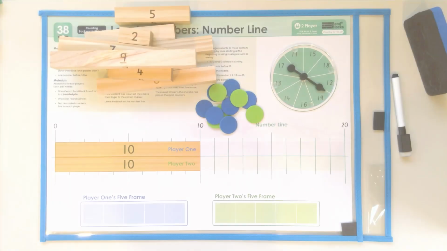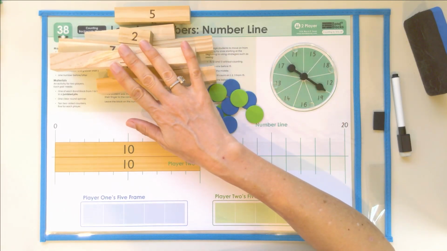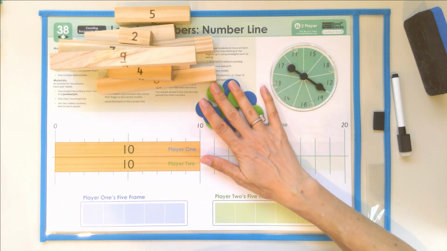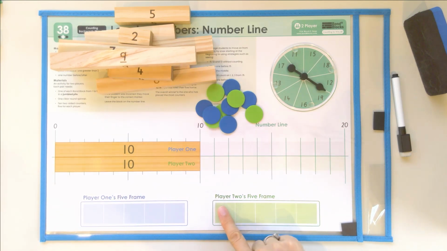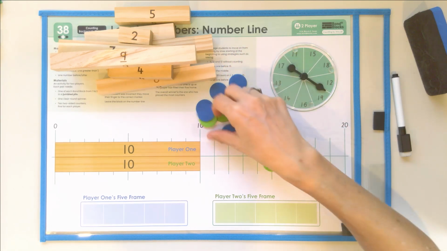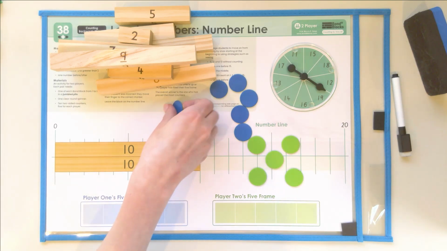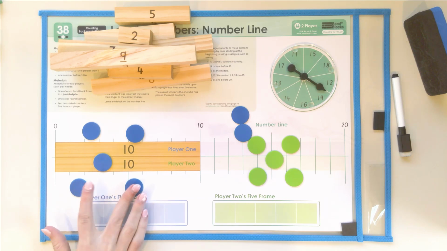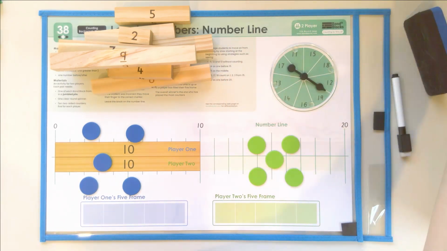To complete this activity, you need a spinner, one of each bond block from 1 to 10 in a jumbled pile, and we need 10 counters. Lily, you're the blue player, you need 5, and I'm the green player, I need 5. I'm going to get 5 so I can see without counting. So I know that's 5. Could you make 5 in blue? Excellent. You know that's 5 without counting, and we don't need these ones, so I'll get rid of them.